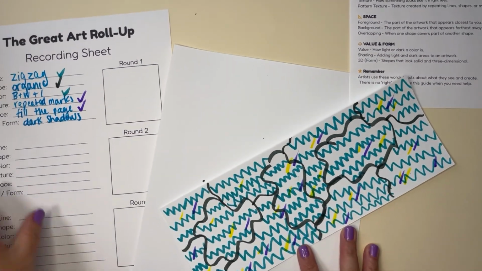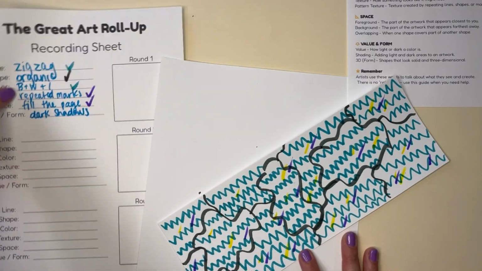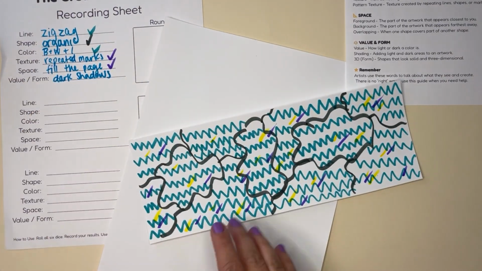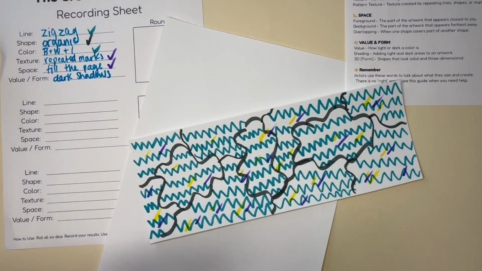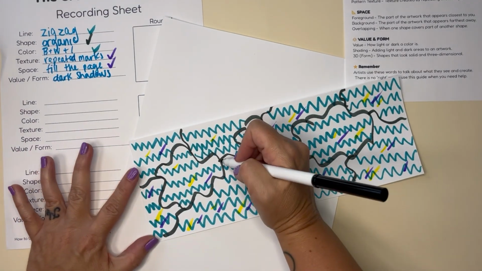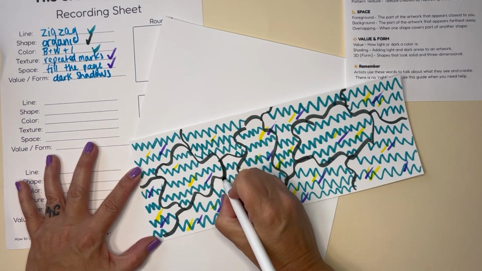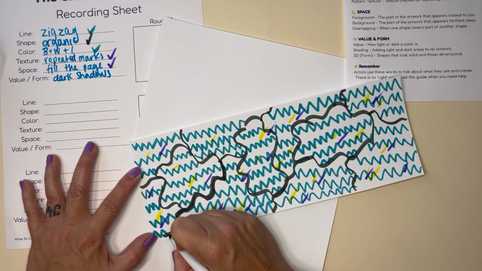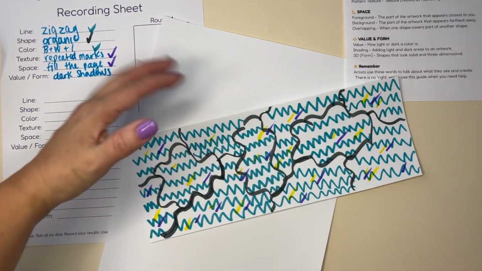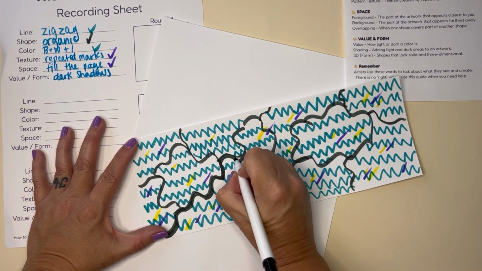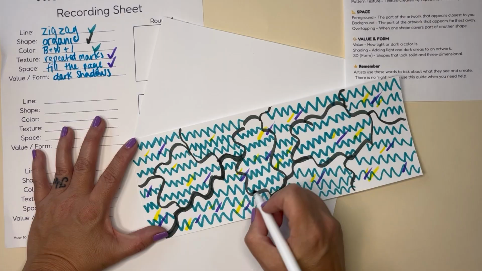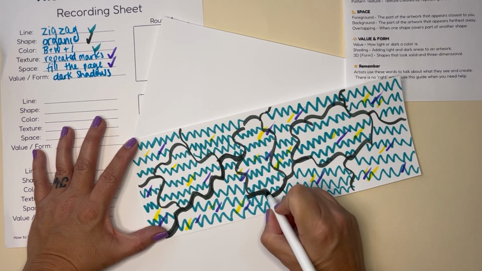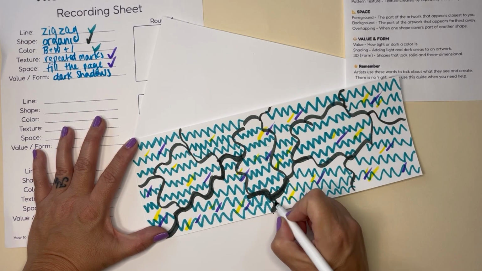So the last thing is to make some dark shadows. So I'm going to take my black marker again, and I'm just going to thicken up these lines down here across the bottom of the shapes, as if the light was shining down on my paper. And so then these now become my darker shadows.